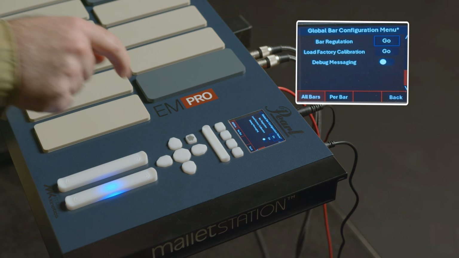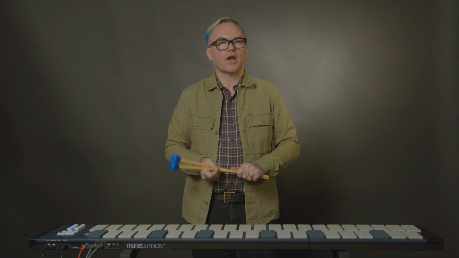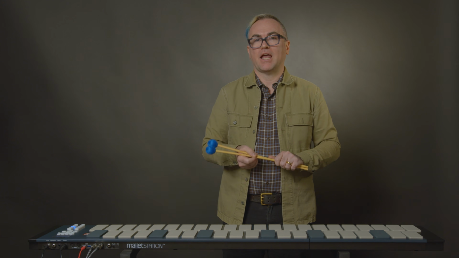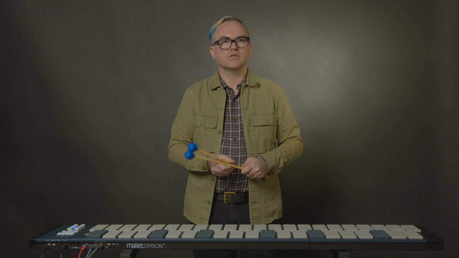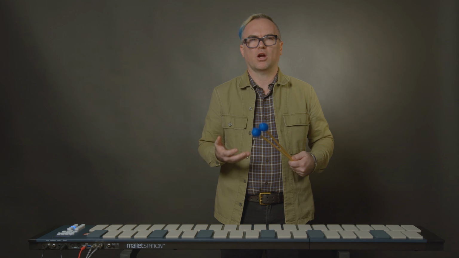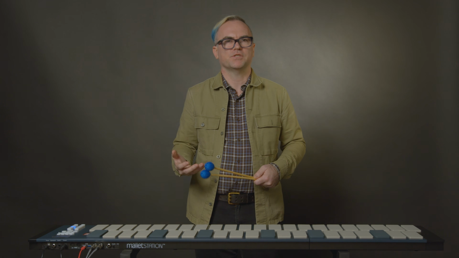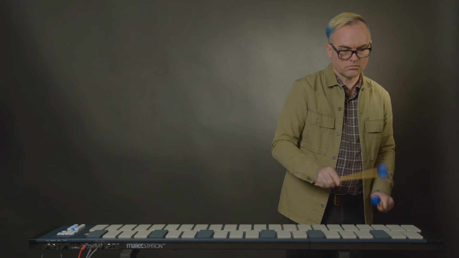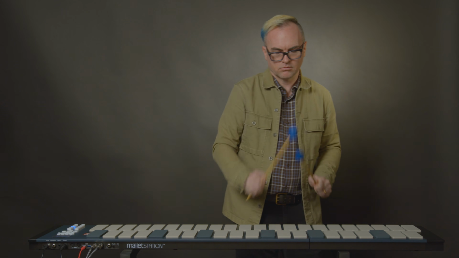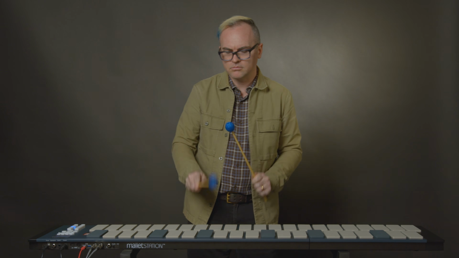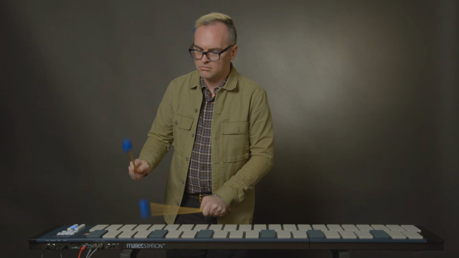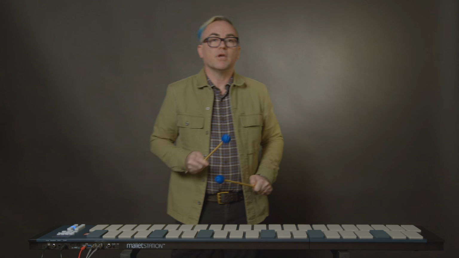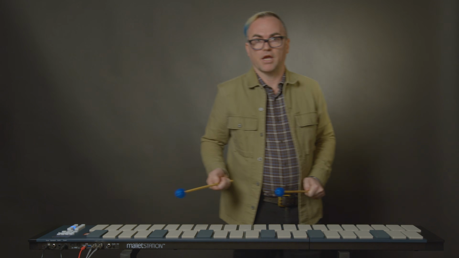Press OK. To regulate your EM Pro, we recommend you play 5 consecutive chromatic scales from the lowest to highest bar. You should use hard strikes that are typical of your usual hard strike, forte but not fortissimo, like this. Make sure to also hit the gap caps as you play up the bars.